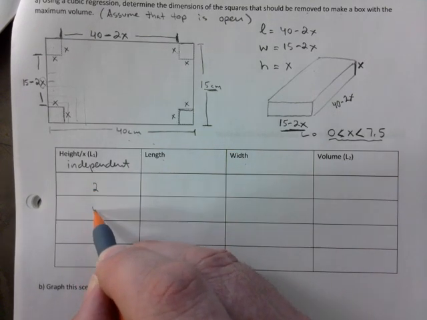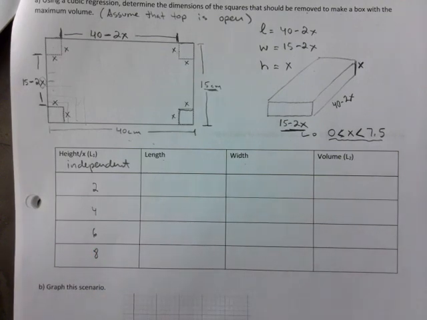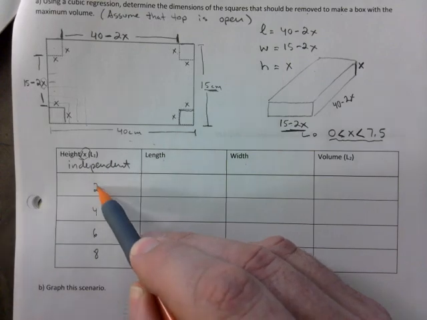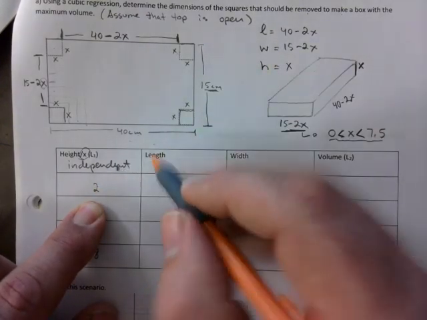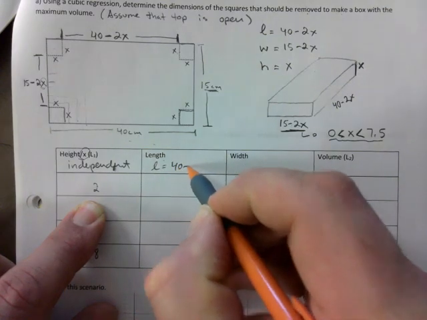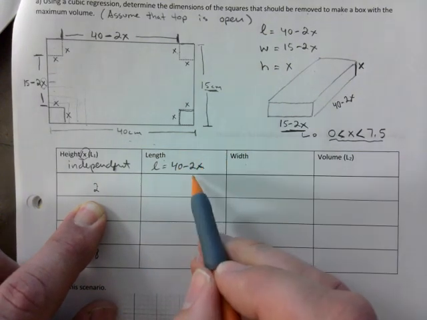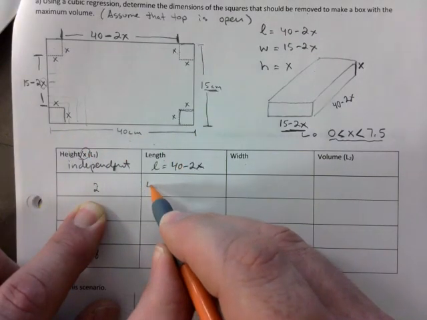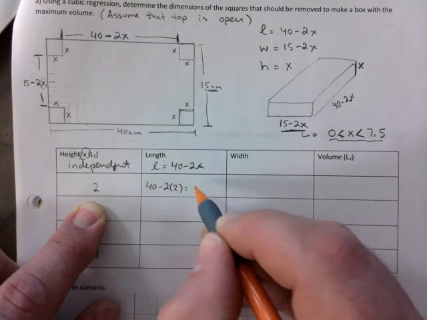So 2, 4, 6, 8. That's what I've used. If you pick numbers that are too big, you're going to get some negative volumes, and that's okay. But you just have to make sure you keep the negatives in place, because this is going to be a cubic curve, okay? So just keep that in mind. So if x is 2, then what's the length going to be? I already know that length is 40 minus 2x. Where does the 40 come from? The fact that this sheet is 40 long, right? So this would be 40 minus 2 times 2, that's 36.